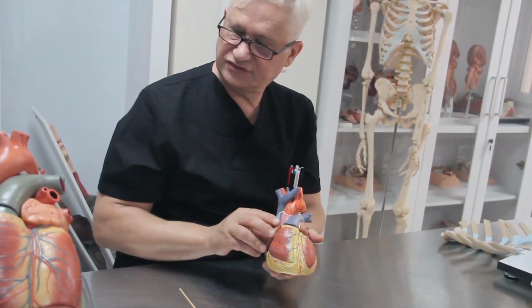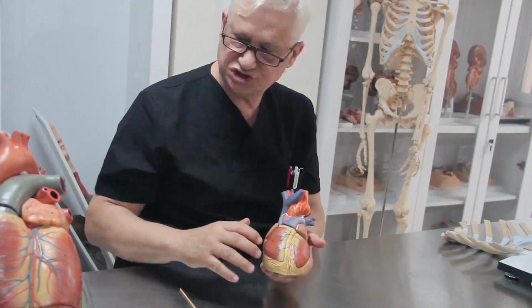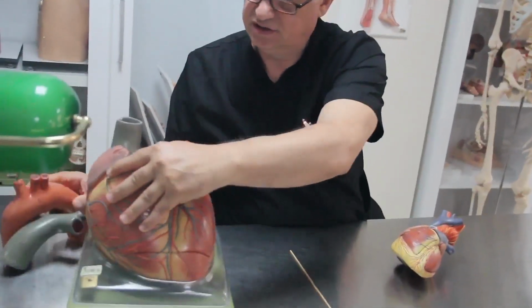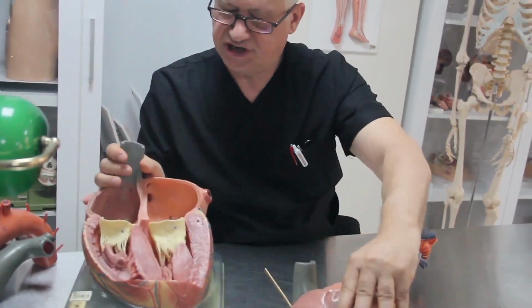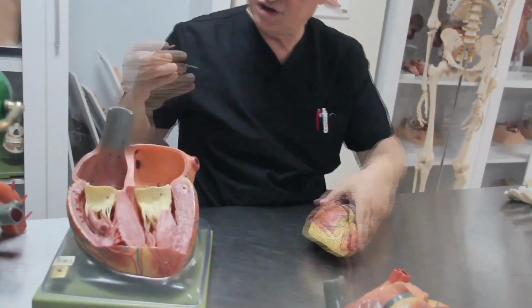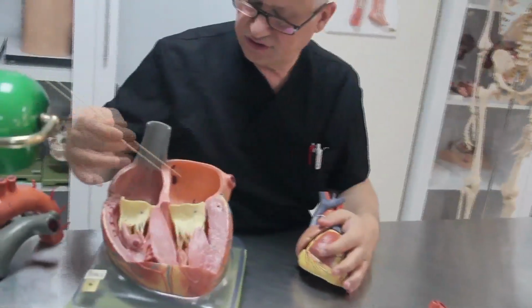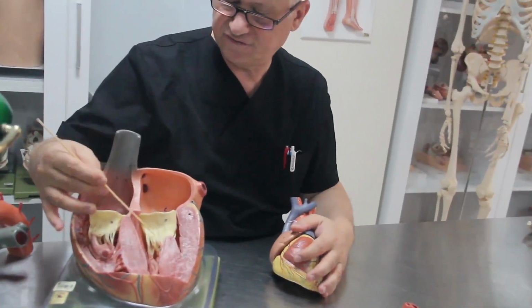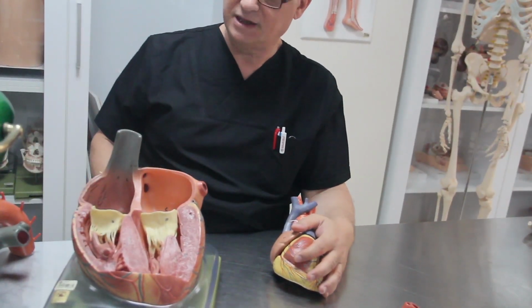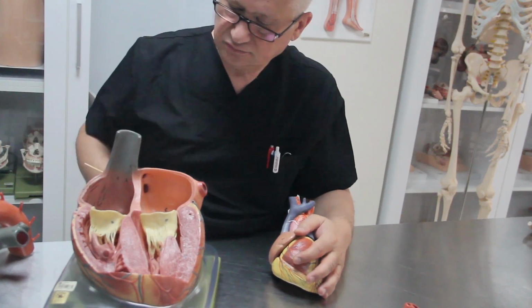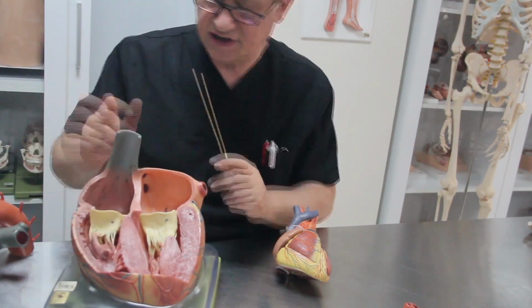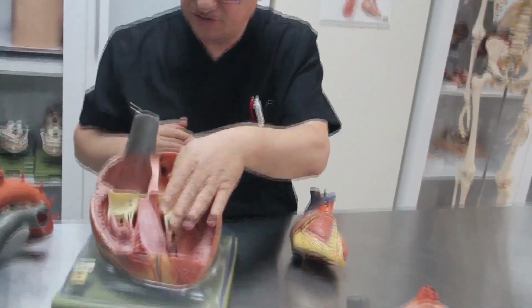So basically it's formed by 4 chambers. If I take this out for a minute, we can see the 4 chambers much better over here. We have the right atrium, right ventricle, left atrium, and left ventricle. This part of the heart is the right heart, and this part here is the left heart.